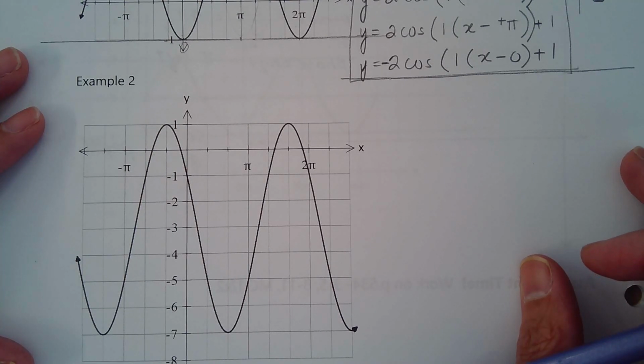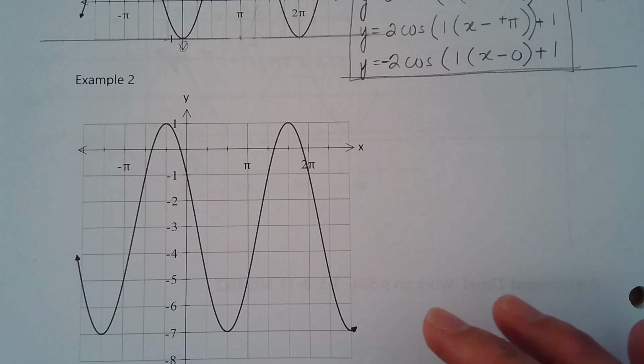What do you think the A is? What do you think? A and D are easy.